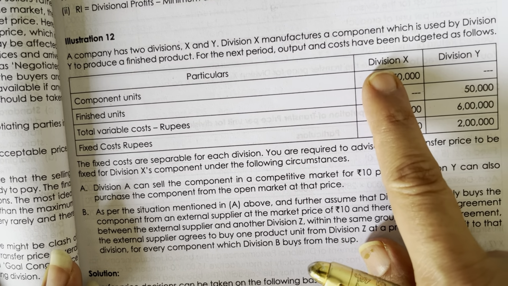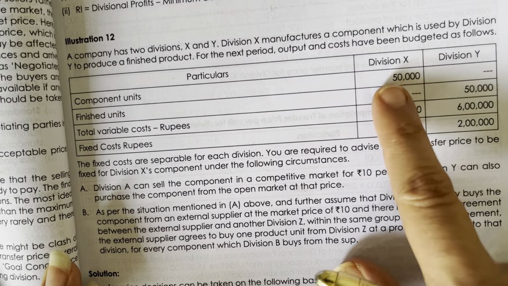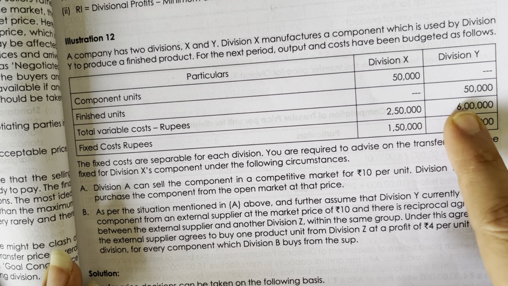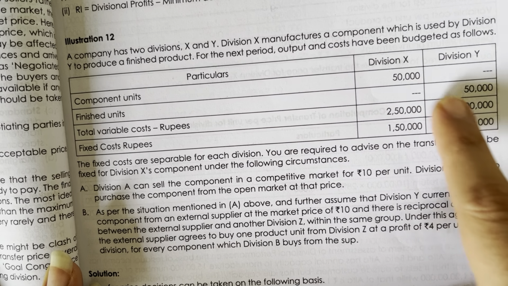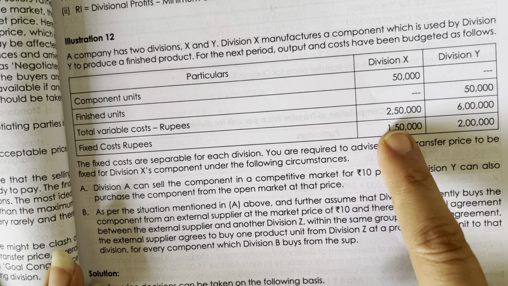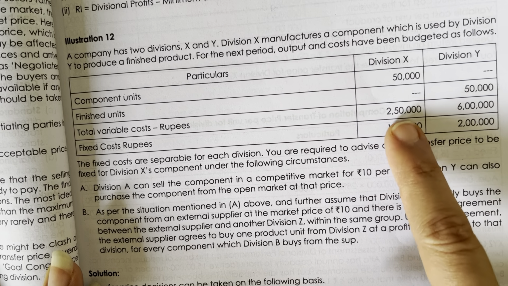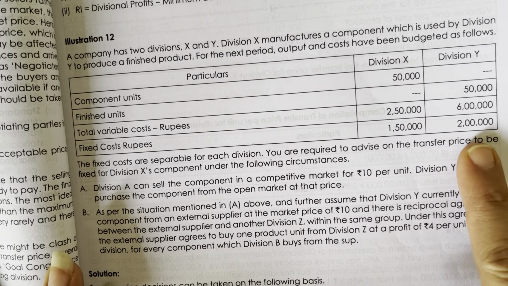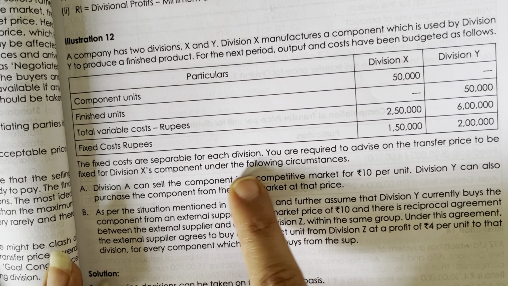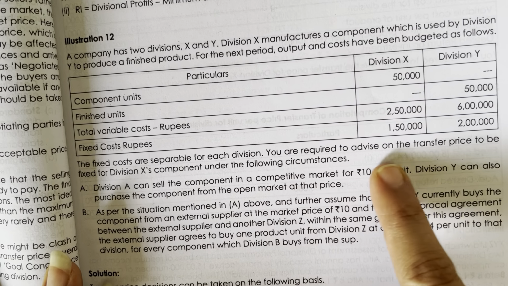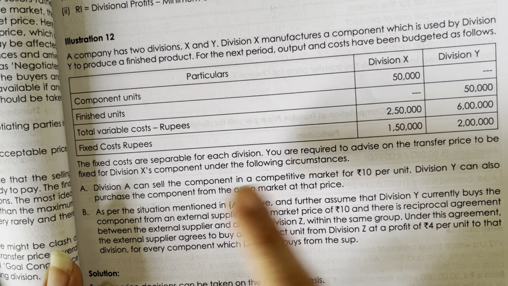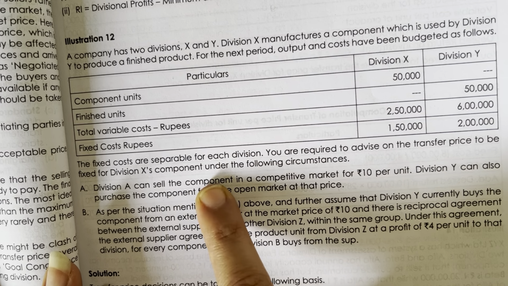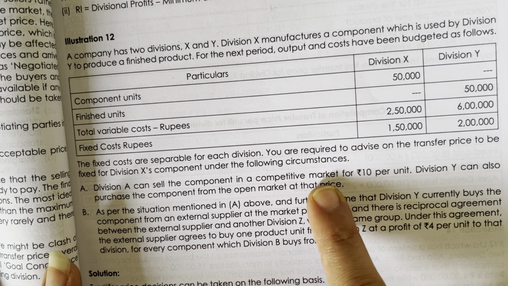So there are two divisions, Division X and Division Y. They have given units for both the divisions. Variable cost is given to us for both the divisions, and fixed cost is given to us for both the divisions. Fixed costs are separable for each division. You are required to advise on the transfer price to be fixed for the Division X component under the following circumstances.